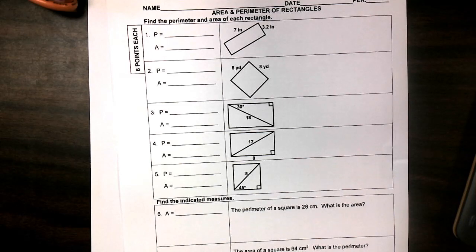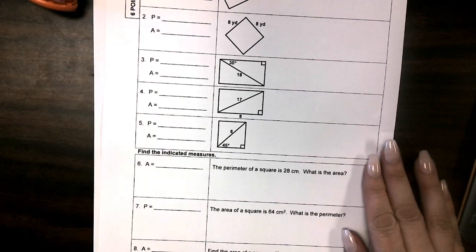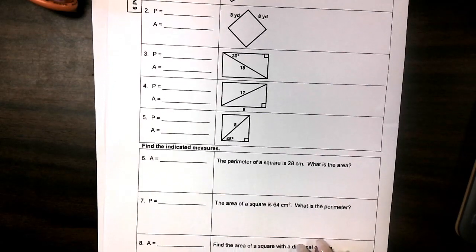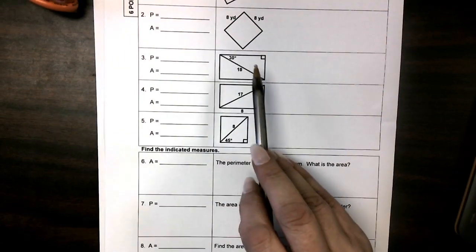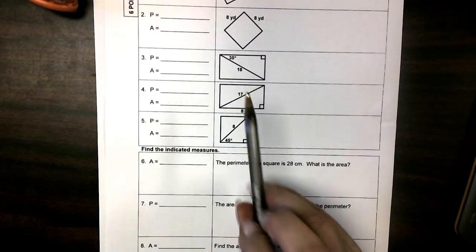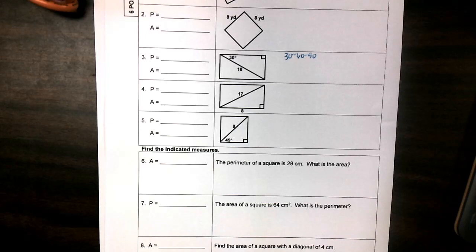All right. As always, let me get you started. Number 1 and number 2 are just straightforward, perimeter and area. Number 3, 4, and 5. You're going to have to use what you know about triangles to find the length and the width before you can solve perimeter and area. So, what kind of triangle has been created on number 3? The 30, 60, 90. So make sure you're using those ratios.